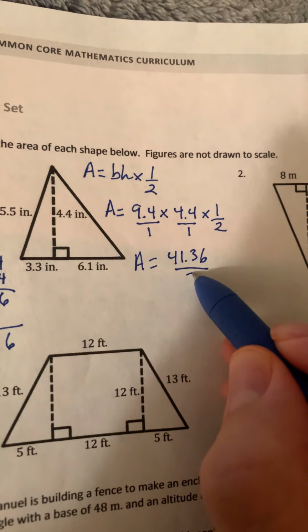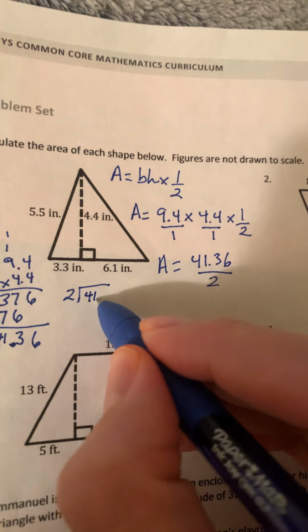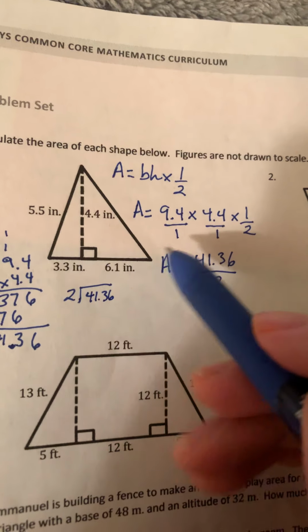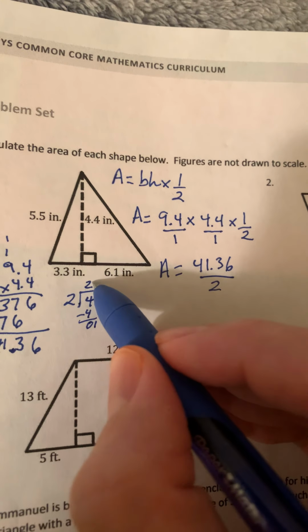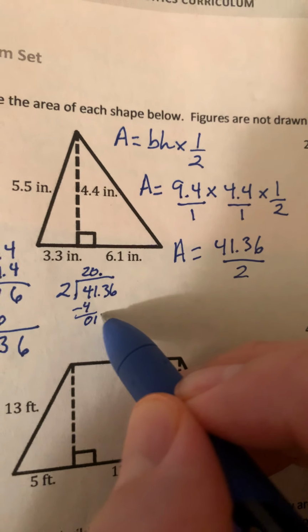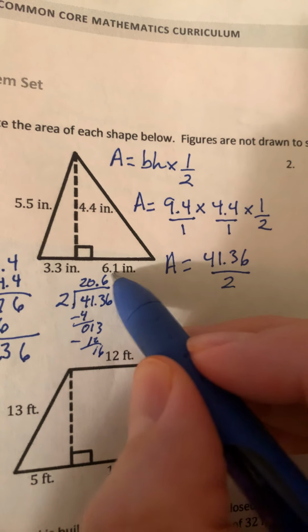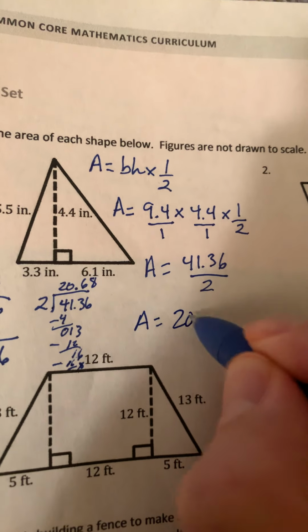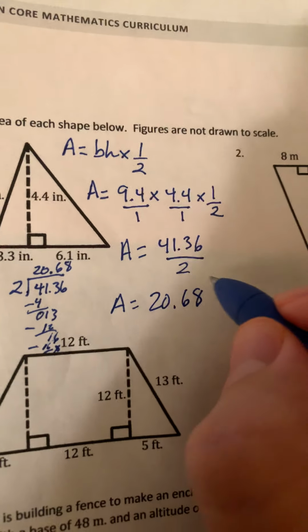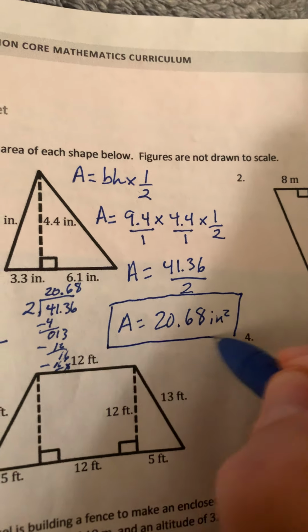So our A equals 41.36 divided by, and here 1 times 1 is 1, and 1 times 2 is 2. Our last step is to divide, and that's going to let us know what the area of the giant triangle is. 2 goes into 4 2 times, which is 4. 0. 1, it does not go into 1. Bring up the decimal. Bring down the 3. 2 goes into 13 6 times, which is 12. There's 1 left, bring down the 6, which is 8. And no remainder. So our area for this triangle is 20.68 inches squared.